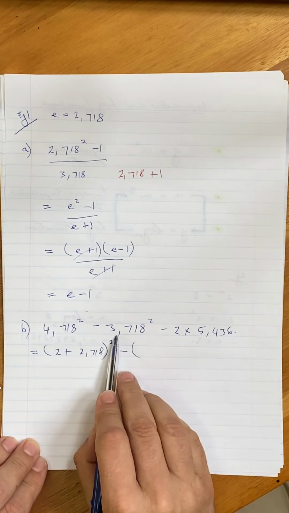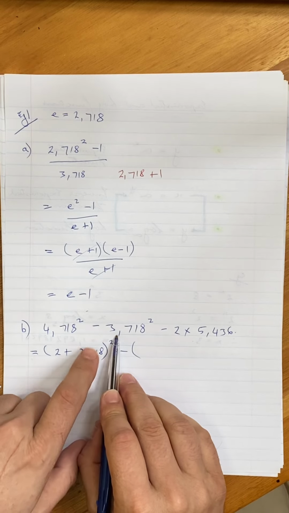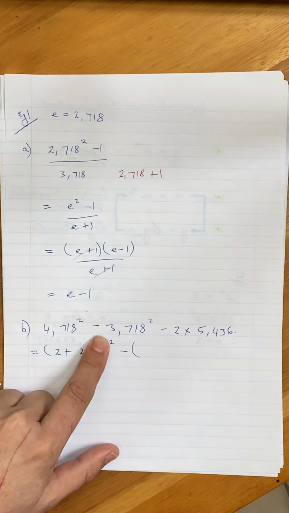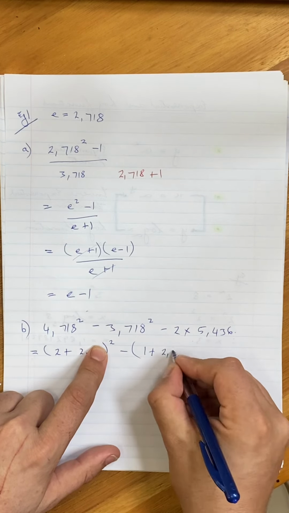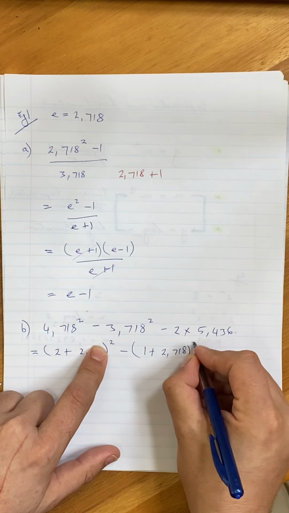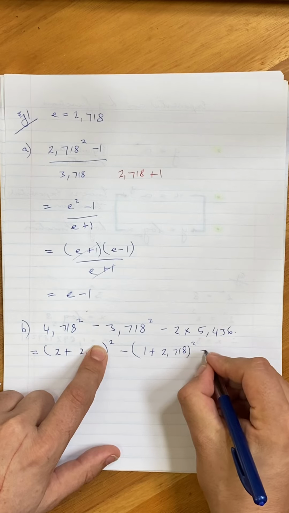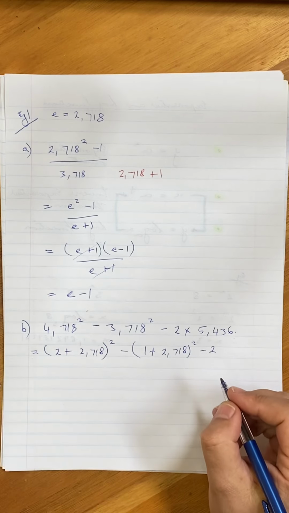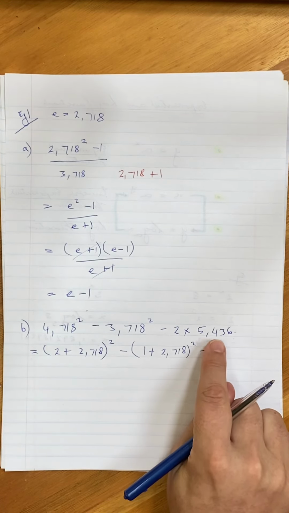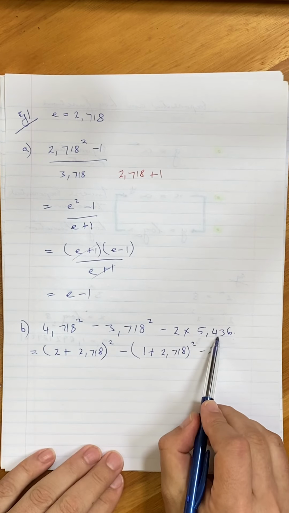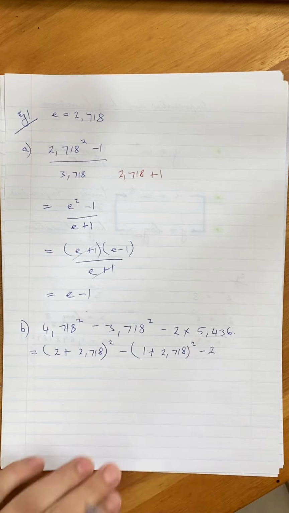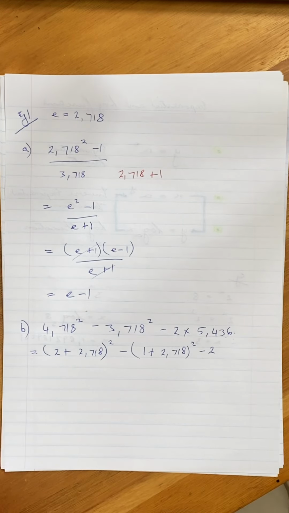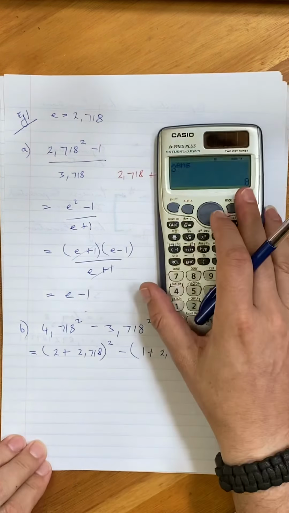Minus, this one over here is going to be 1 plus 2.718, and that is squared. Minus 2. Now, this one over here is going to be a little bit tricky, because this whole decimal is not 718 either, so we multiplied something over there.